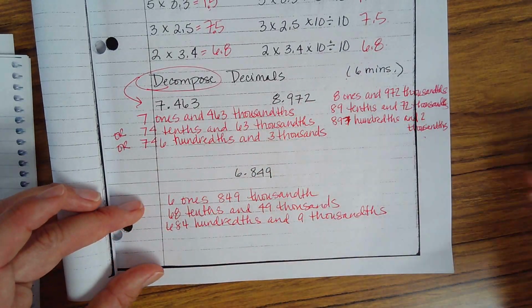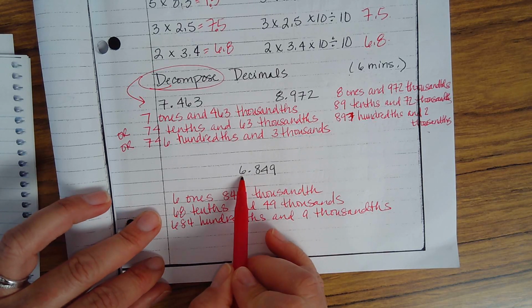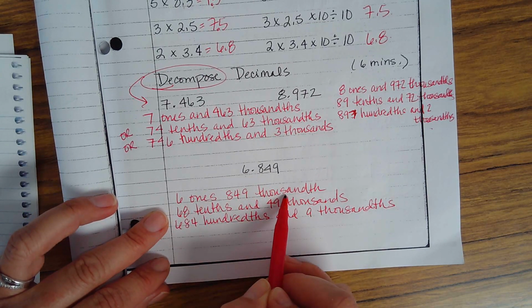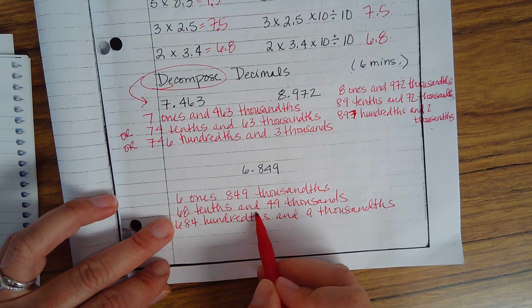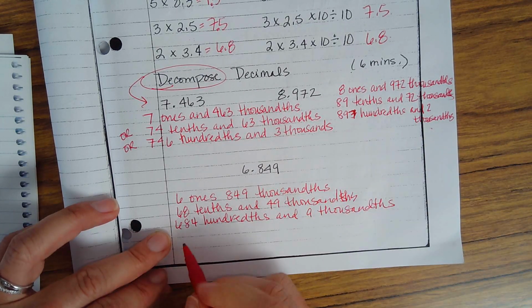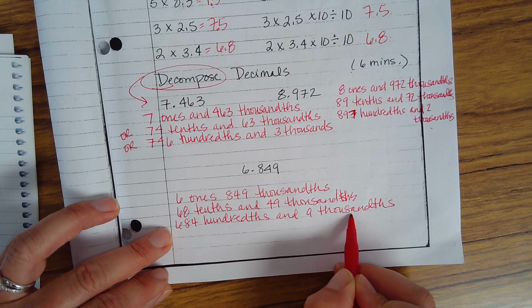Now, when I say decompose a decimal, this is what I mean. You're pulling it apart into all of its pieces. So here we have 6 ones and 849 thousandths, 68 tenths and 49 thousandths, and 684 hundredths and 9 thousandths.